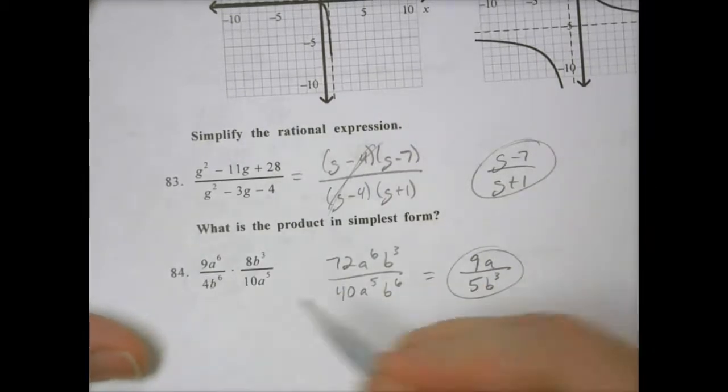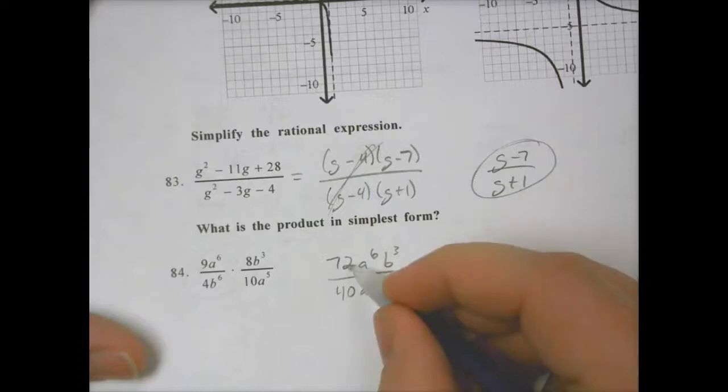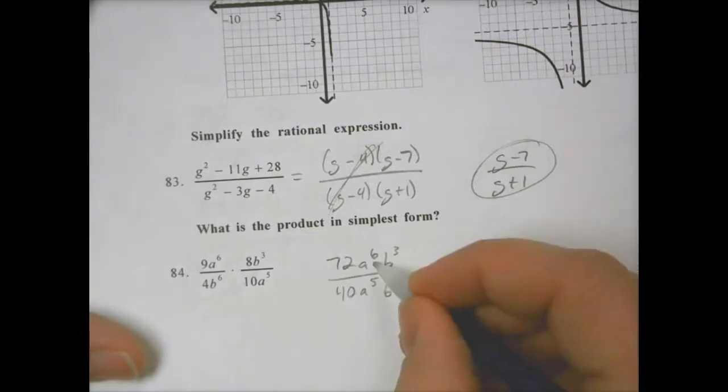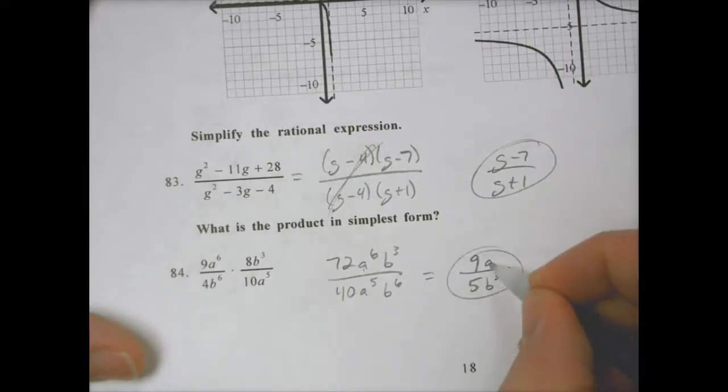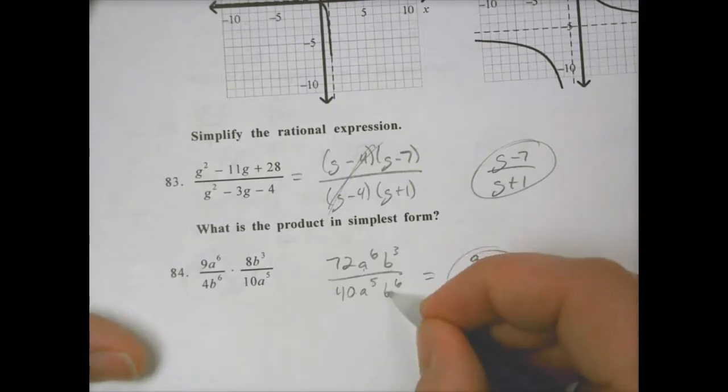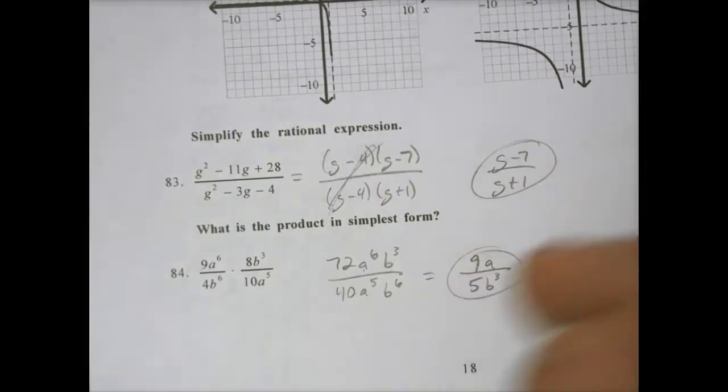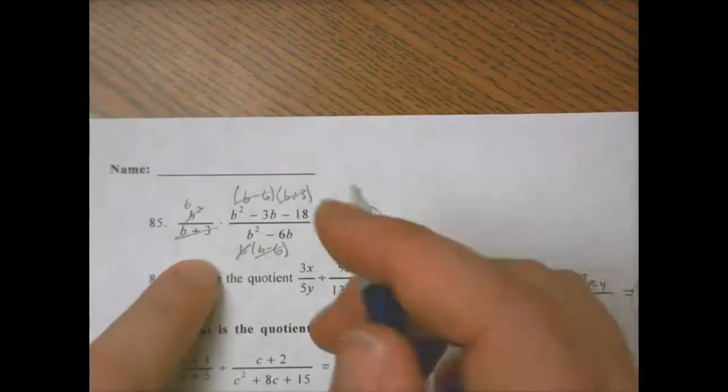Same idea on 84. I went ahead and multiplied those together. Simplified 72 over 40. A to the 6th and a to the 5th just leaves us with 1a on top. And b to the 3rd over b to the 6th leaves us with 3 b's in our denominator. Almost done. Last page.